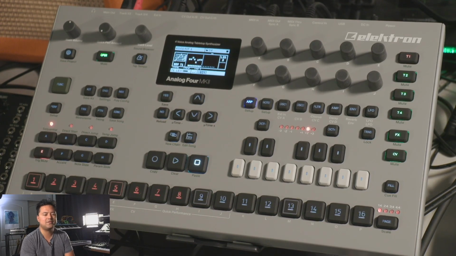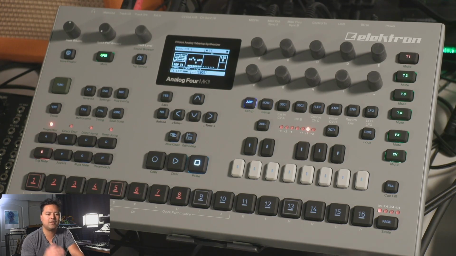So those are all the settings. With all of those, you can craft insane arpeggios. You can control the lengths, you can control the offset of different notes. I hope that helps you guys.